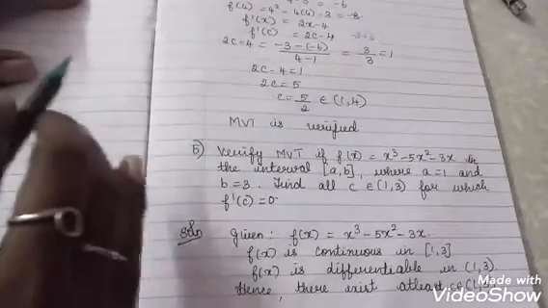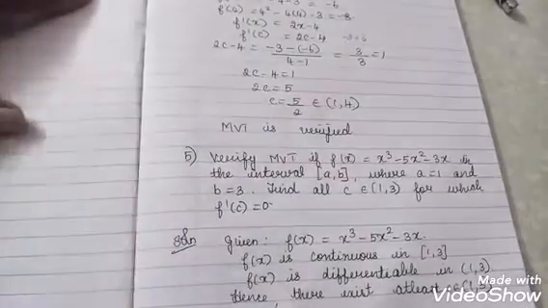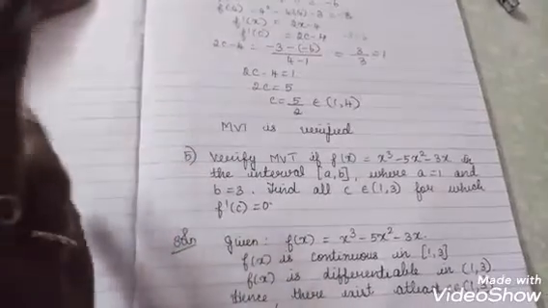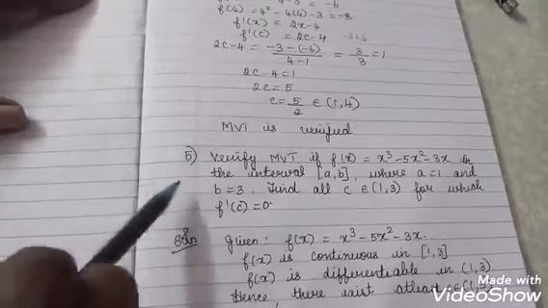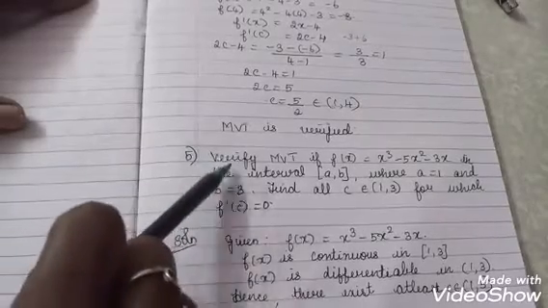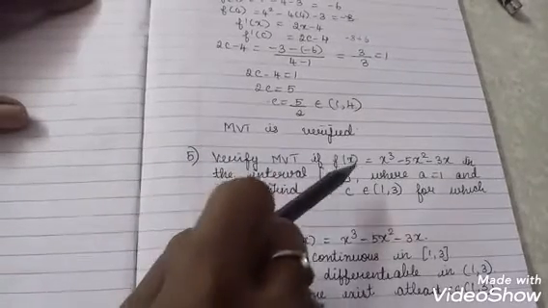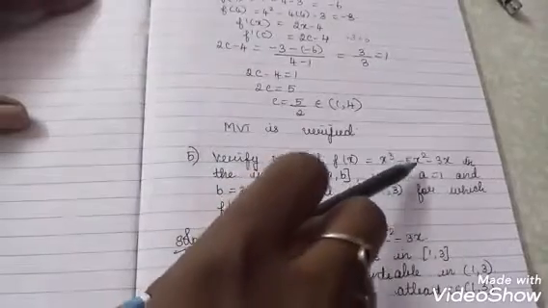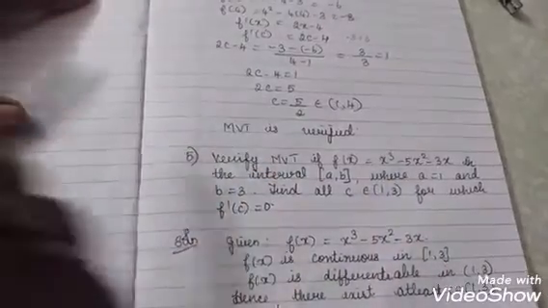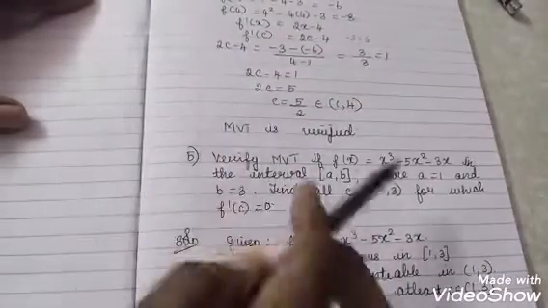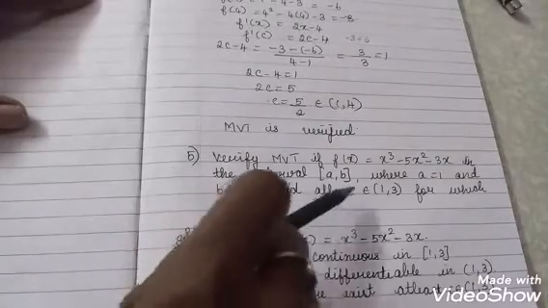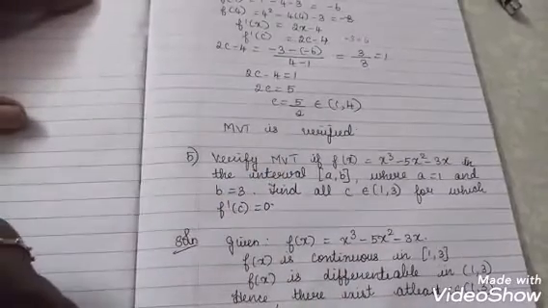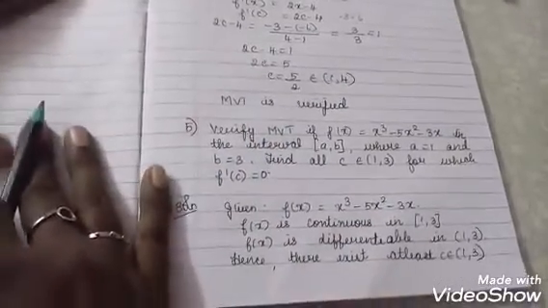It's enough if you understand the conditions and then know how to do it. That's all. So that you can do it for any polynomial or any function given to you. Now the fifth question. Verify mean value theorem if f of x is equal to x cube minus 5x squared minus 3x in the interval a comma b, where a equal to 1 and b equal to 3. Find all c belonging to 1 comma 3 for which f dash of c is equal to 0.